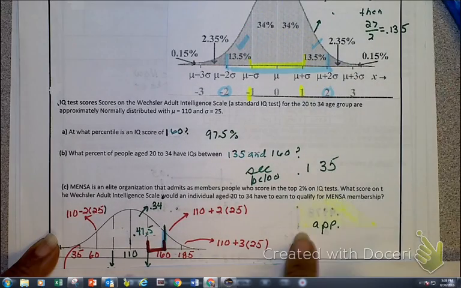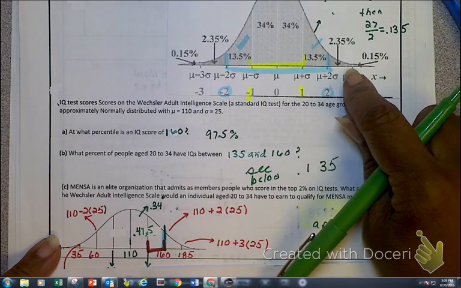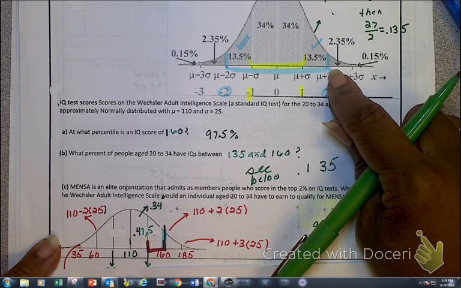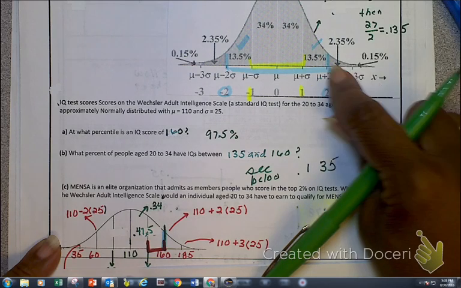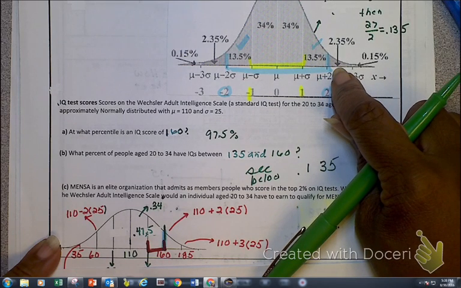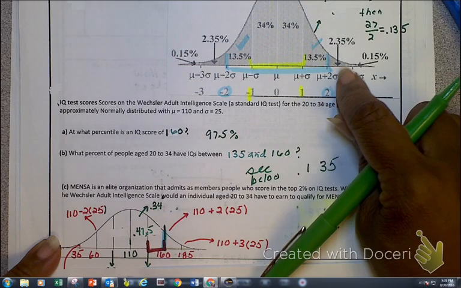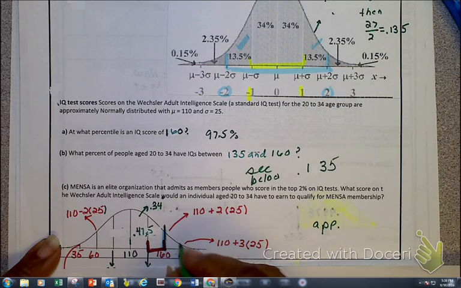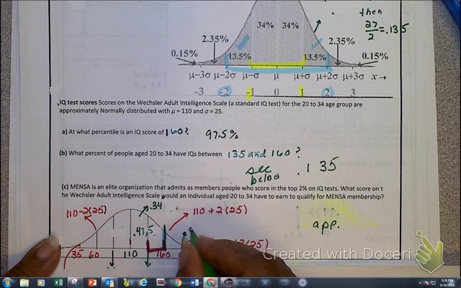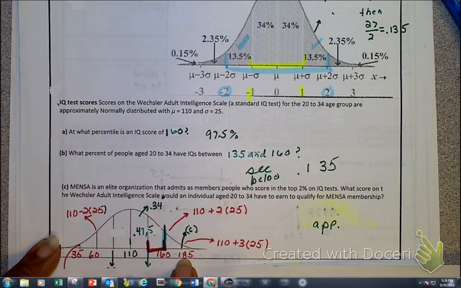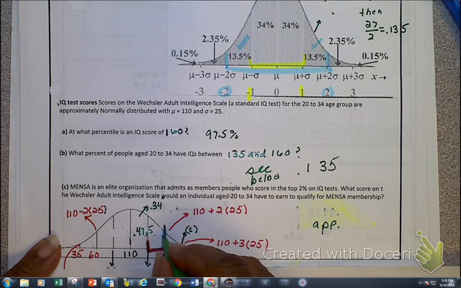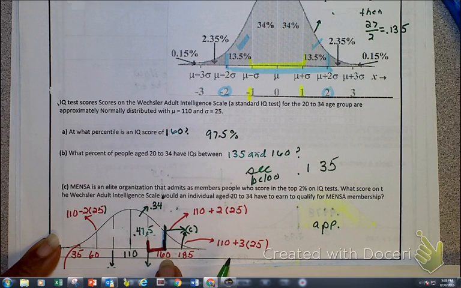Okay, so like I was saying, we are looking for the top 2%, and all we can do is approximate. Because if you look up here, any value that is above this is the leftover 2.35%. So that means the score for part C is going to be approximately anything above this right here, which will give me a little bit more than 2%.